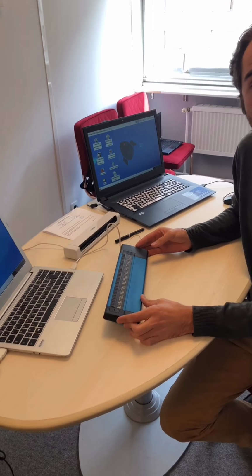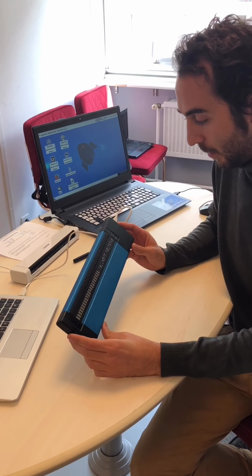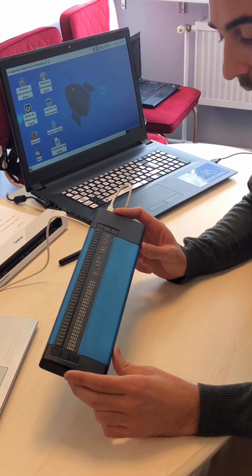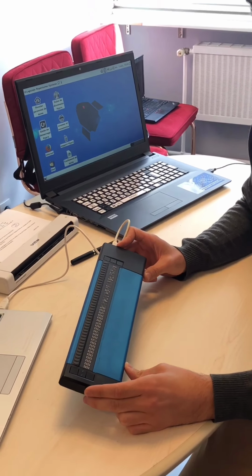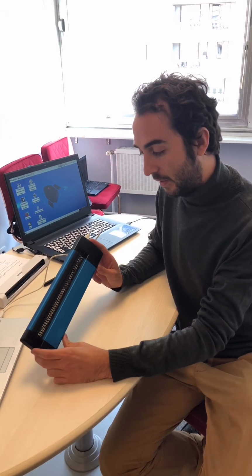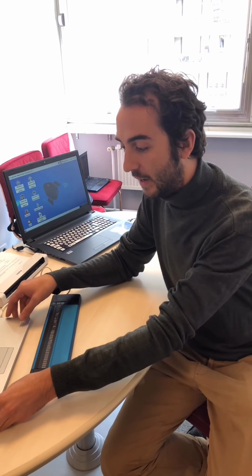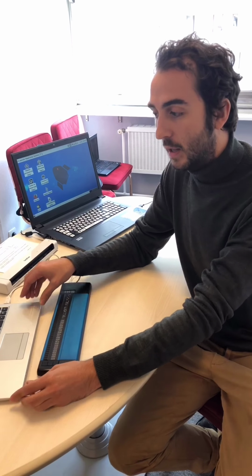For the blind or the very visually impaired people, they can connect any braille device to their computer and they can read any content from the computer with the braille device. They can also activate the vocal feedback or the screen reader to make sure that the computer tells them where they are on the screen.